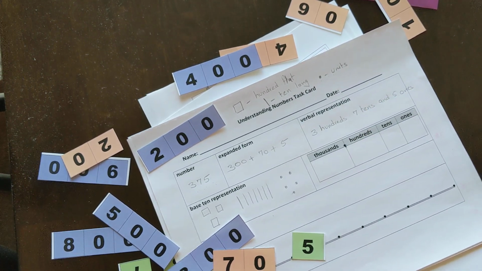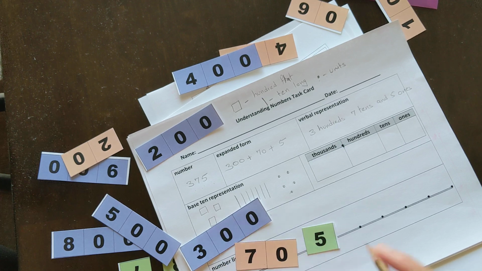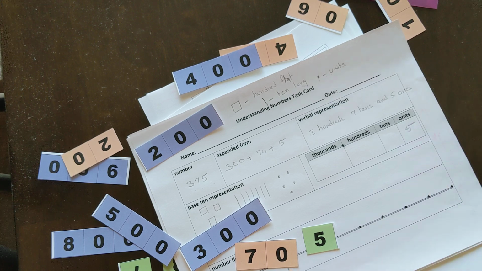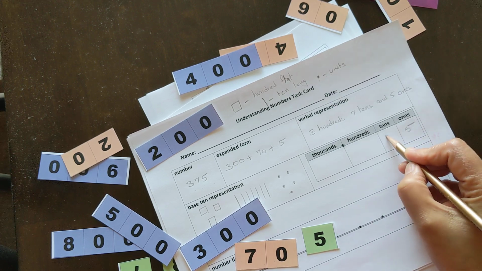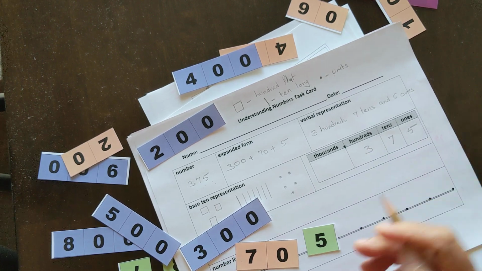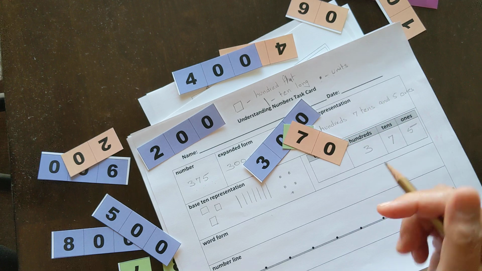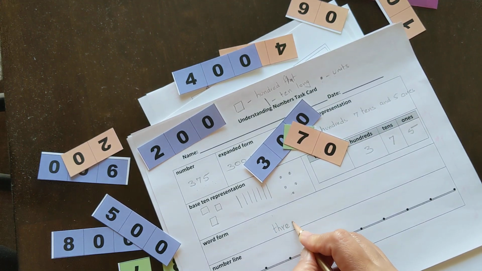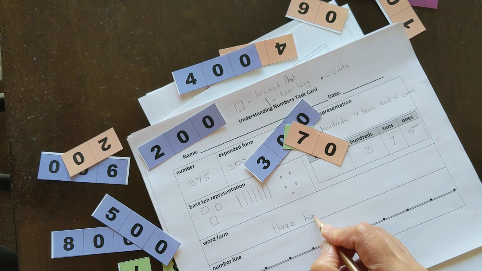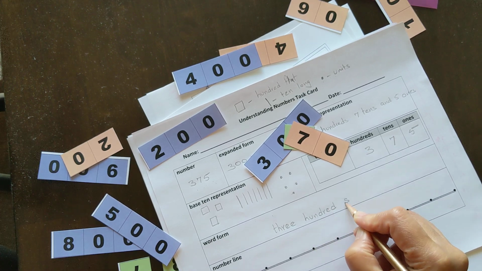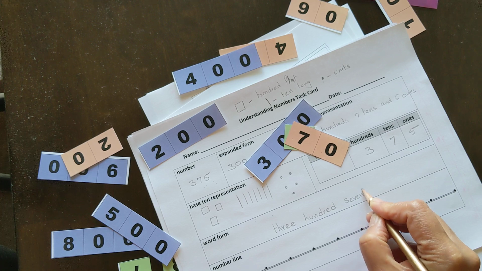Now place value. 375 has 5 ones, 7 tens, and 3 hundreds. Word form: 300, 75.